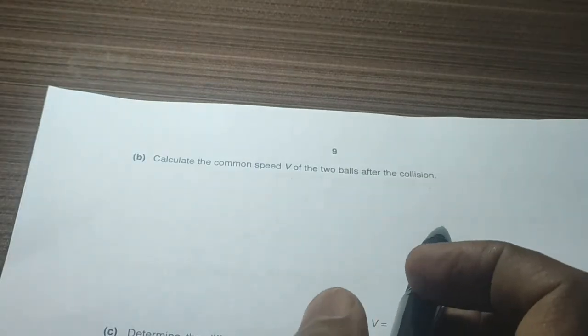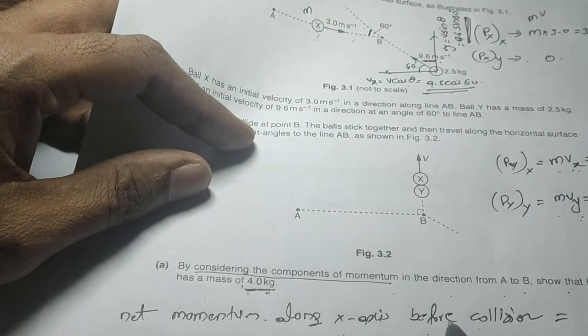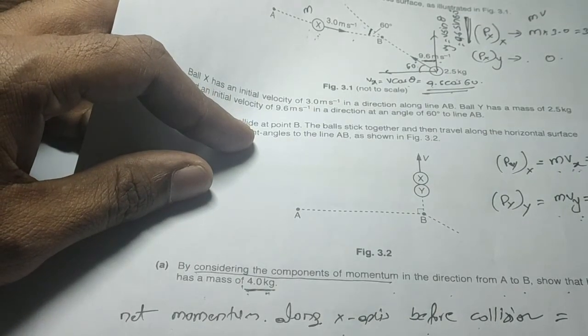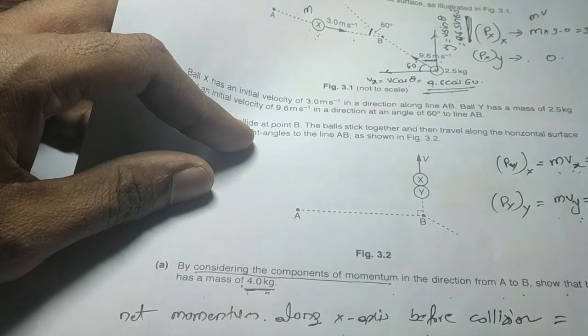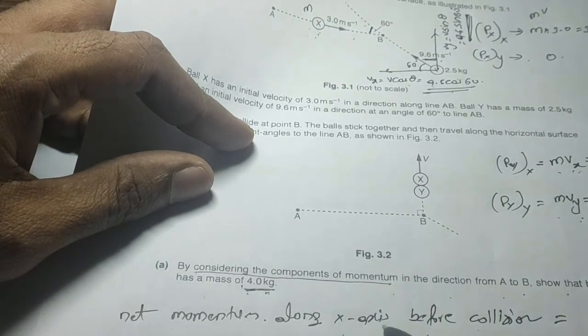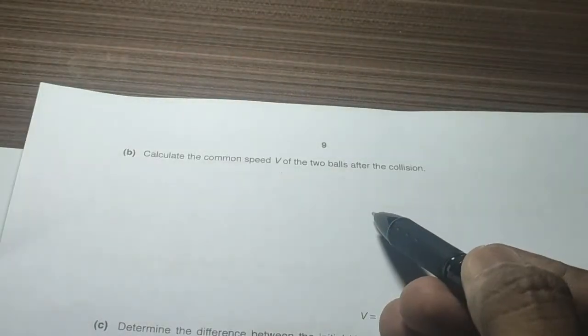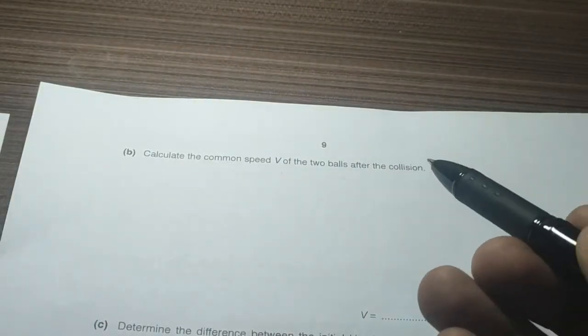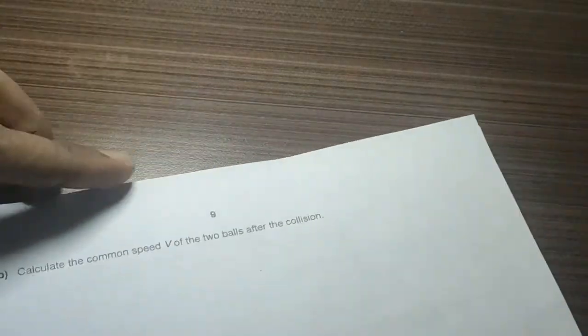We use the momentum: net momentum along the x-axis before collision is equal to net momentum along the x-axis after collision. The same theory can be applied here, but here we will apply the conservation of momentum along the y-axis. So what is the statement?